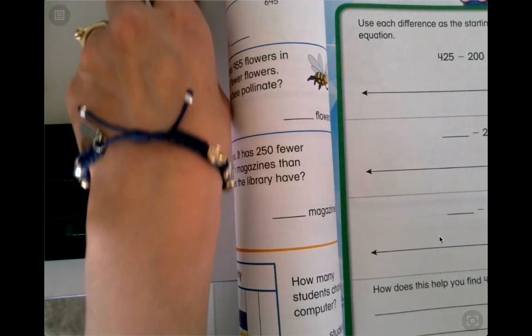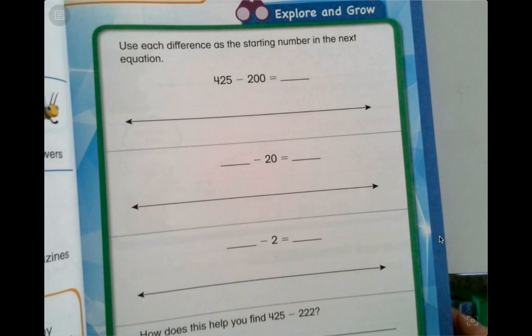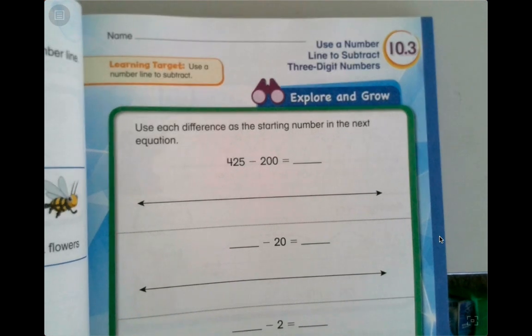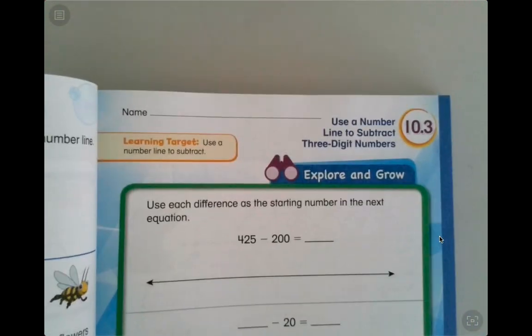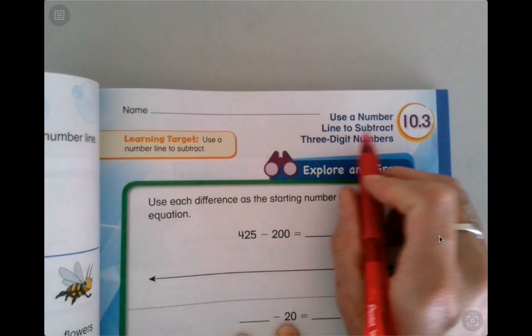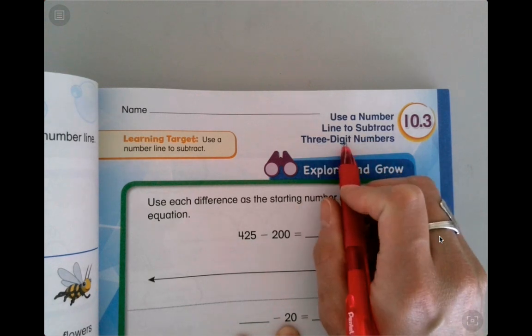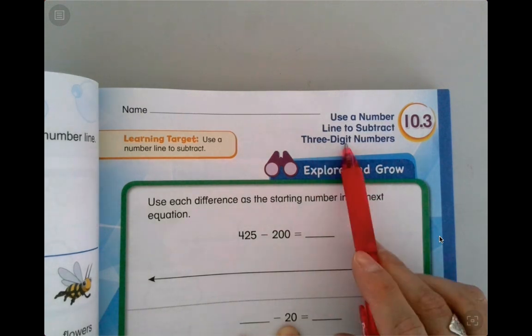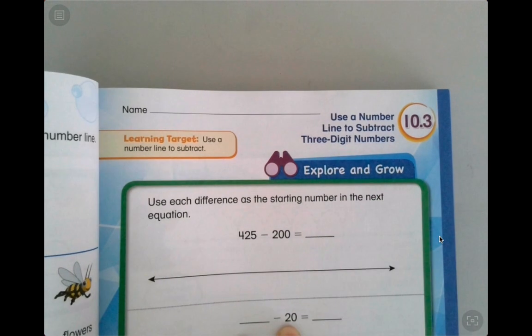Okay, this is 10.3, so you should be on page 473. All right, we are still using the number line, but you'll see today it says using a number line to subtract 3-digit numbers. Yesterday, what did we do? Tens and hundreds, right? So 3-digit numbers is what we are subtracting.